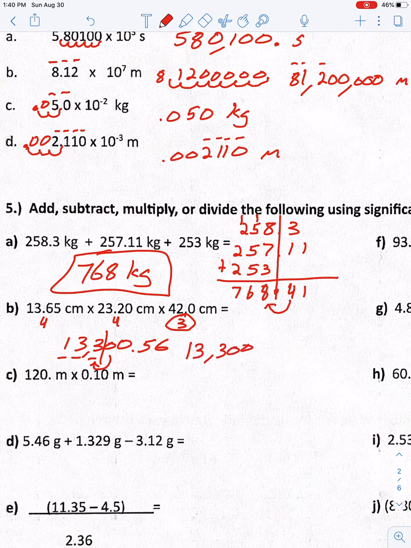13,300. Do not write 133, okay? Because 13,300 does not round to 133. These zeros can still be here to serve as a placeholder because you're still doing the big number. And since there is no decimal, they are not significant.